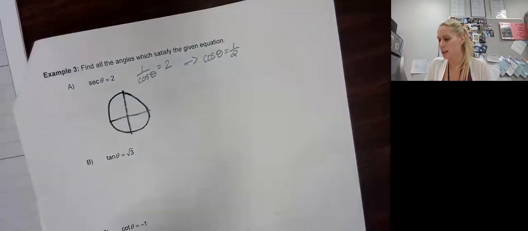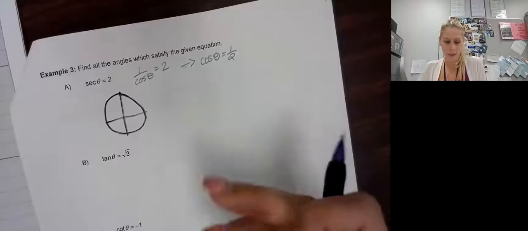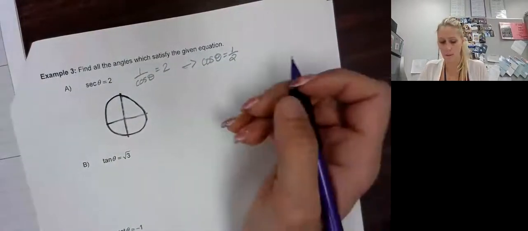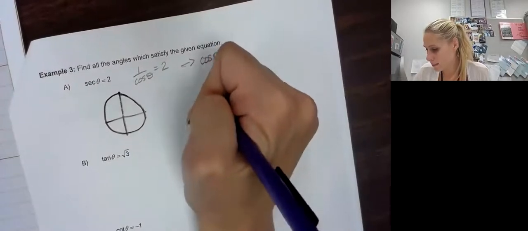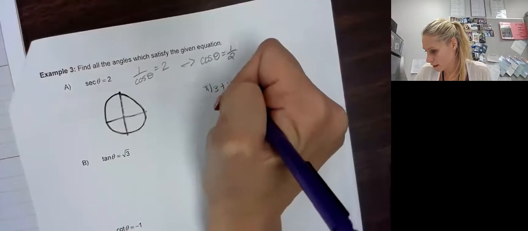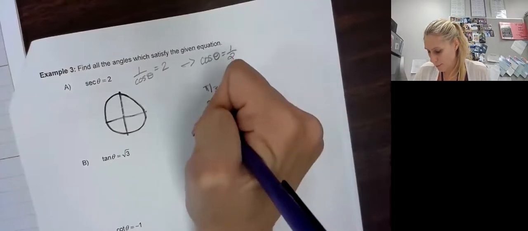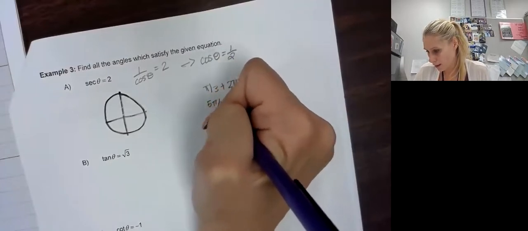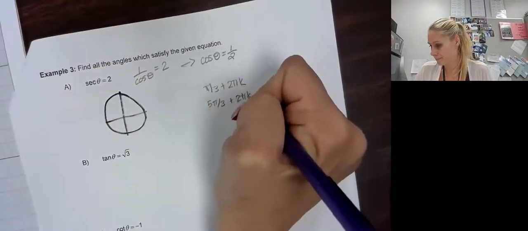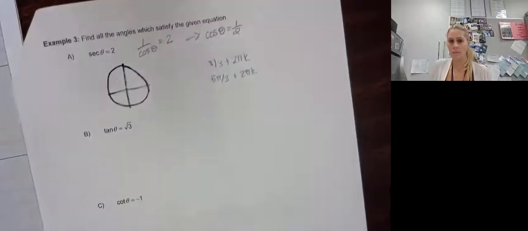So I'm not even going to draw it out, guys. So it's the same as our A value because I manipulated cosecant theta of 2. And we ended up with pi over 3 plus 2 pi k and 5 pi over 3 plus 2 pi k. Getting all those rotations in.